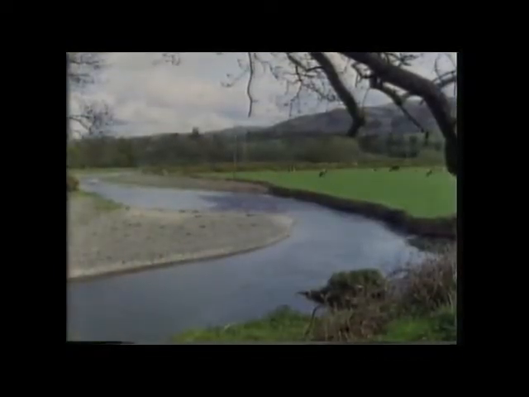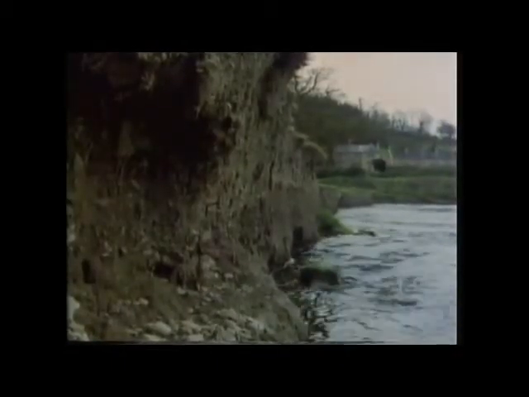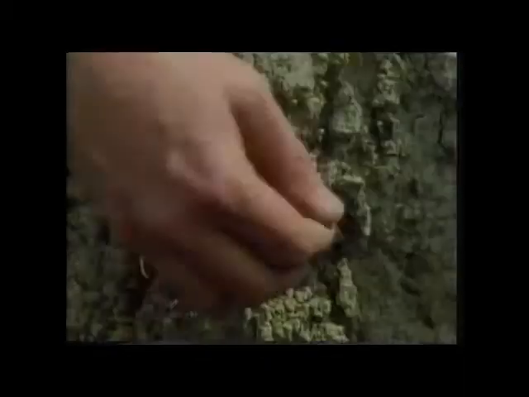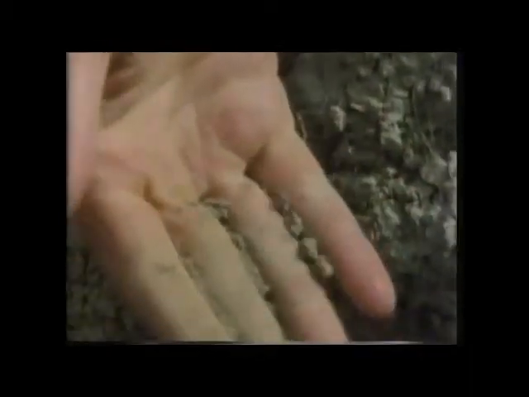Lower down, the landscape changes. The stream becomes a river, curving and carving its way through the countryside. Here, the land suffers from a different kind of erosion. The banks are made up of soft, crumbly material, which is easily washed away by the fast-flowing water as it cuts its way into the bottom of the bank.